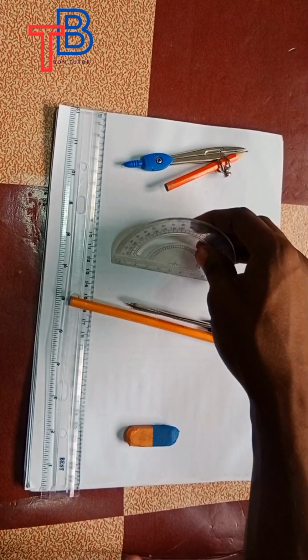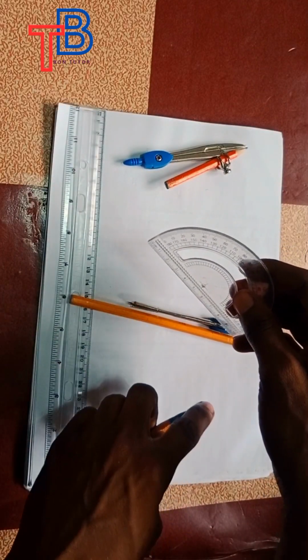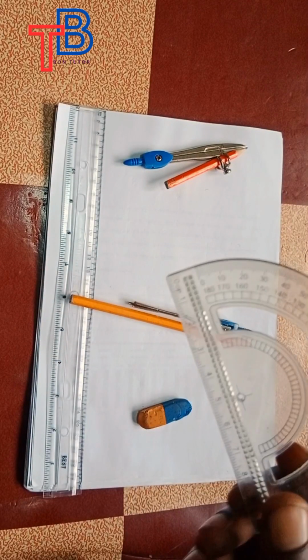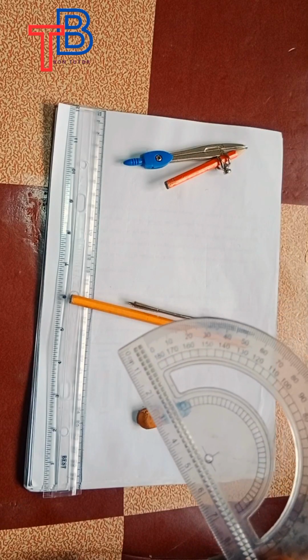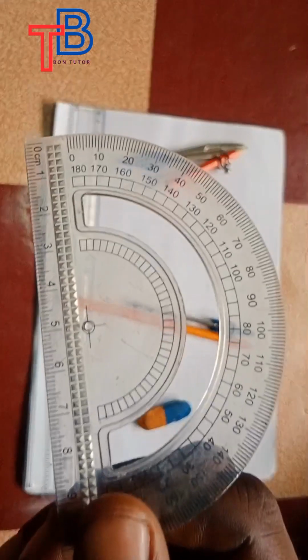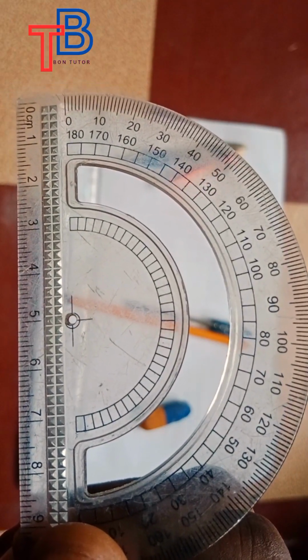And the next one, we all know the eraser. I don't think I need to introduce that. And the last one I have here is called the protractor. You can see how a protractor looks.